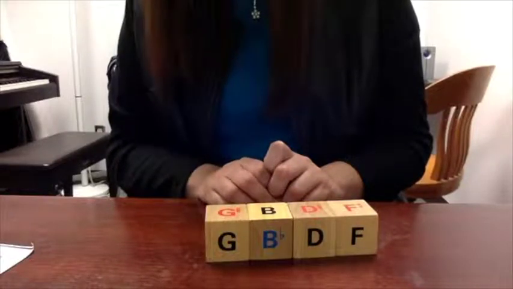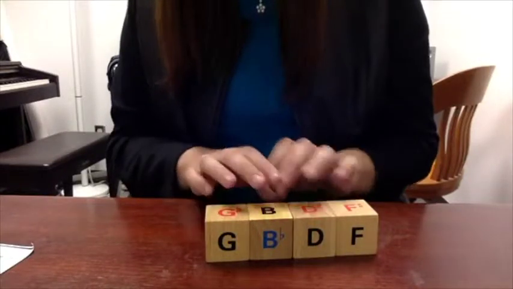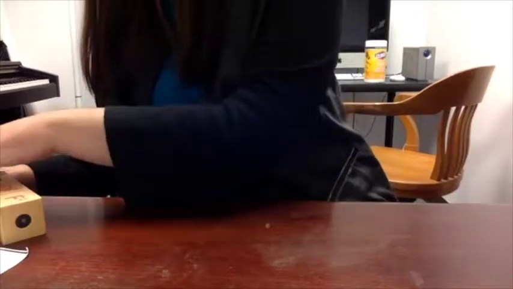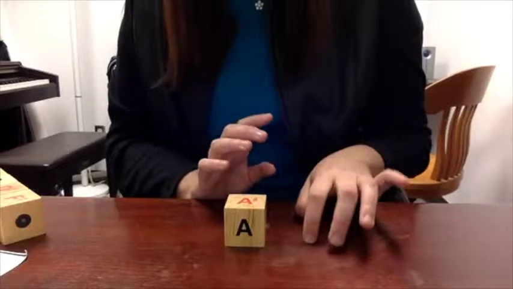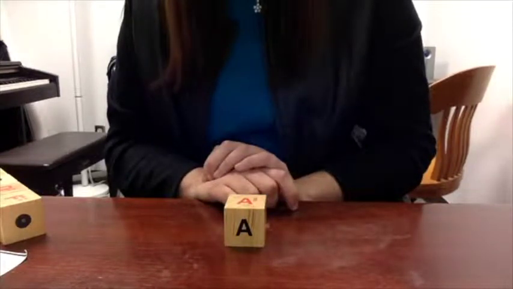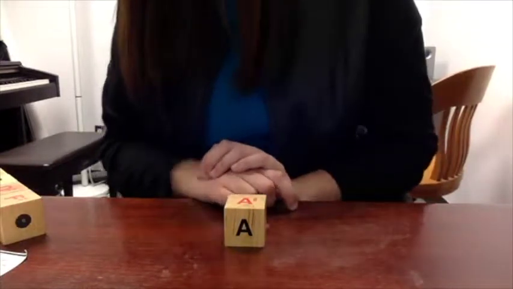Okay, the other minor 7th chord in this chord chart is the A minor 7. So let's try that. So here's the A. See if you can think about what notes will be the rest of the A minor 7th chord.